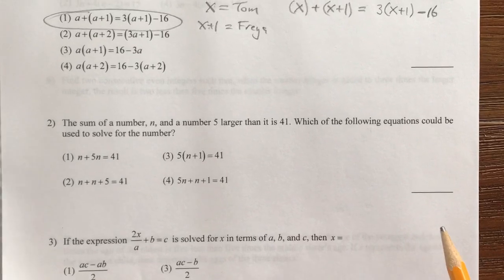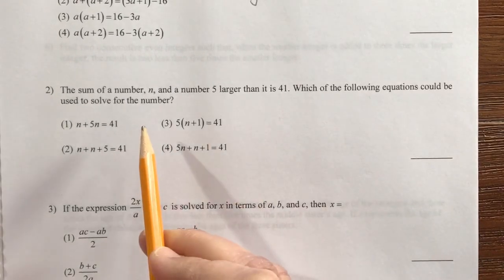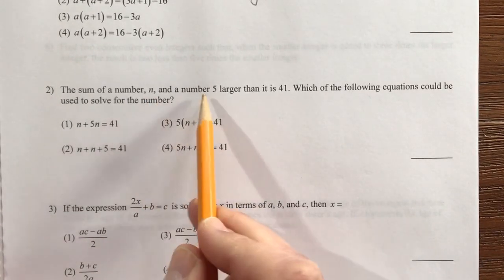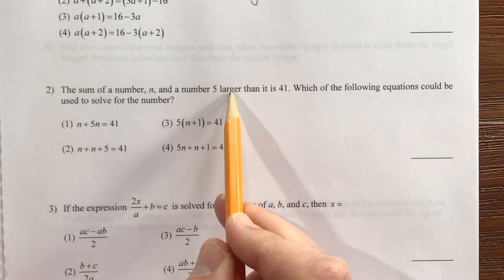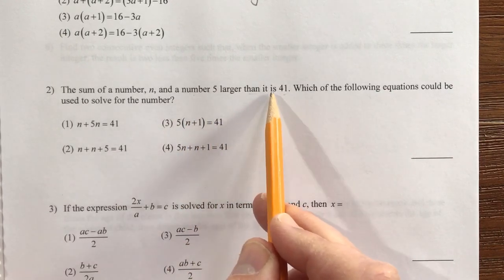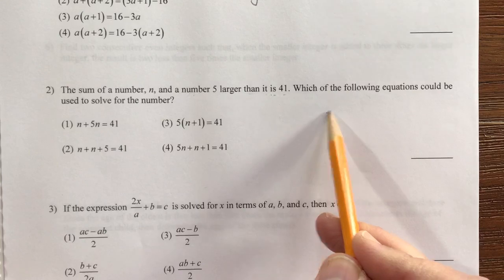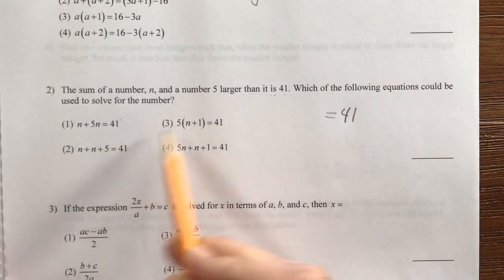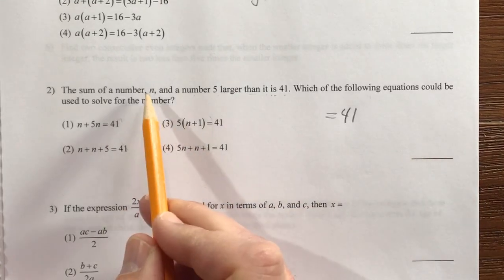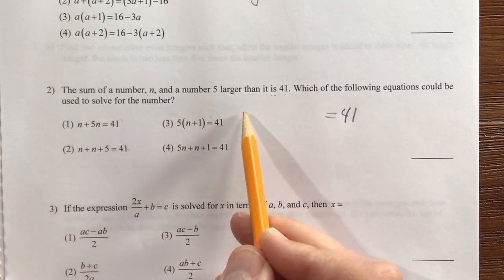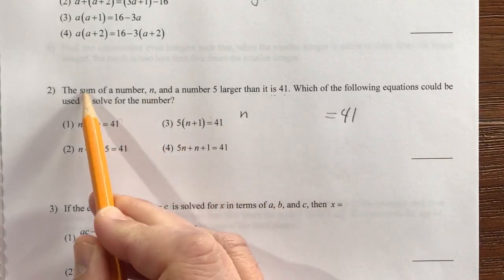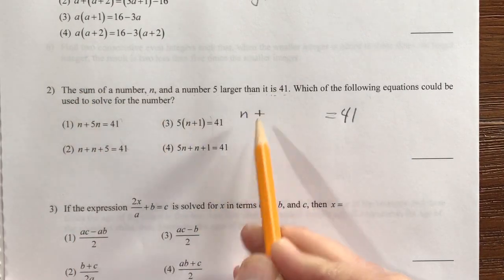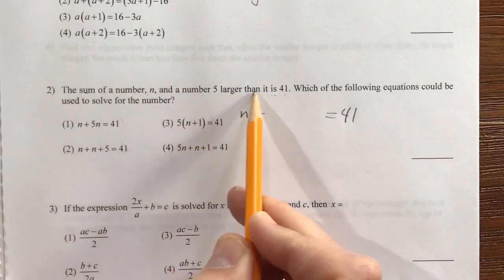All right, number 2. The sum of a number n and a number 5 larger than it is 41. Not 44, 41. So it's going to equal 41. Sum, I've got to add n to what? 5 larger than it.